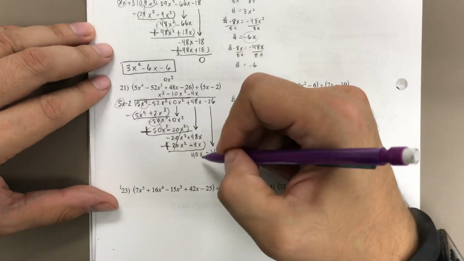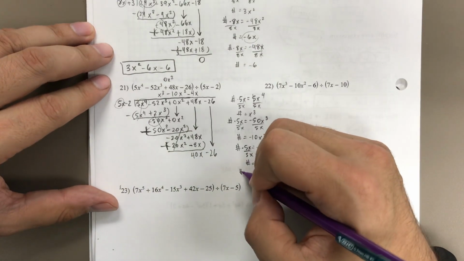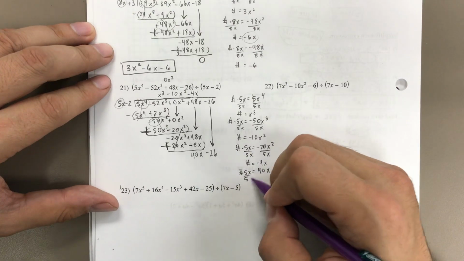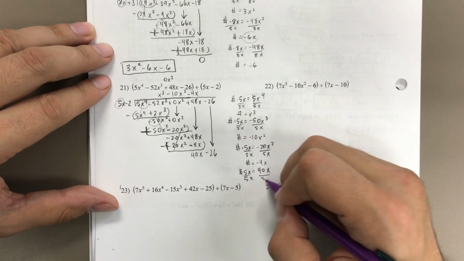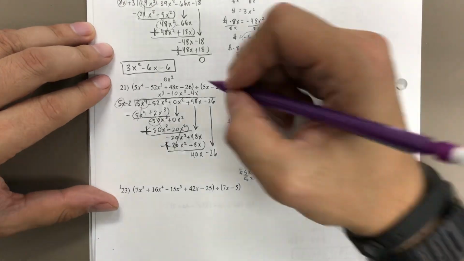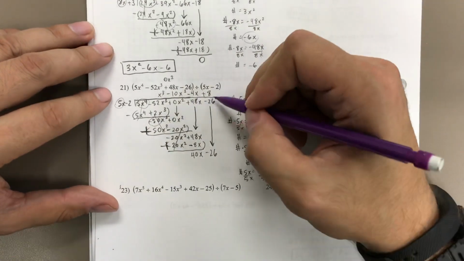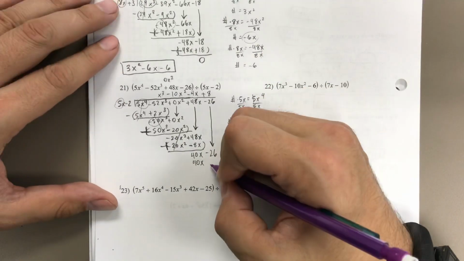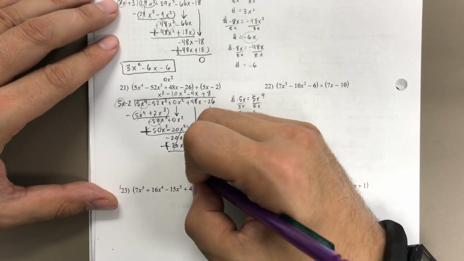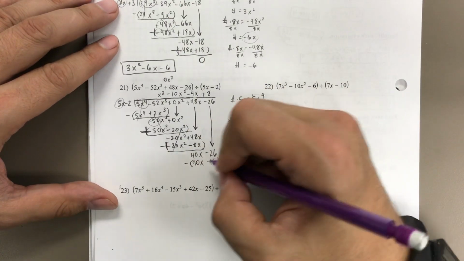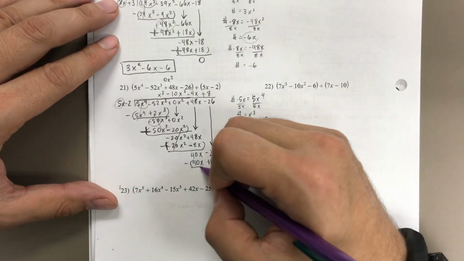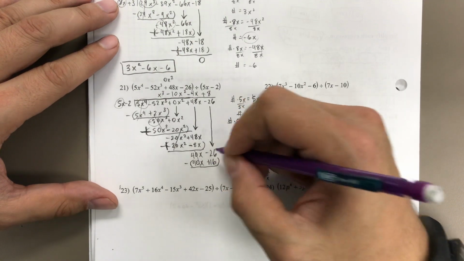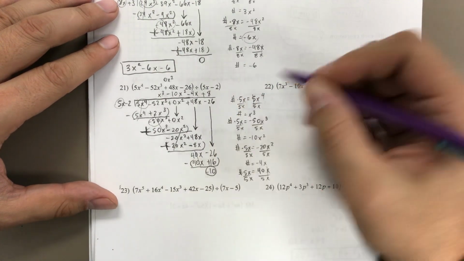We need to make the 5x look like a 40x. So some number times 5x has to be equal to 40x. And if we divide both sides by 5x, the x's cancel out. And 40 divided by 5 is just simply positive 8. So you have to multiply everything by 8. 8 times 5x is a 40x. 8 times negative 2 is a negative 16. Put the parentheses around it, subtract, so this becomes a negative 40x, and then this becomes a positive 16. So the 40x's cancel out, and 16 minus 26 is a negative 10, so this is our remainder.